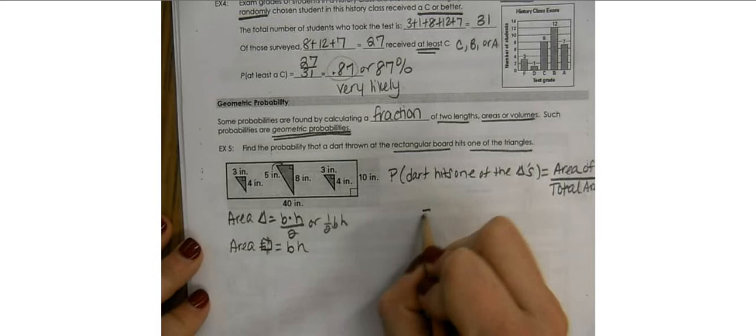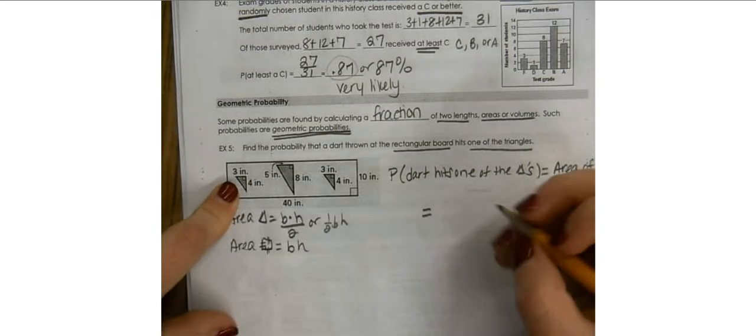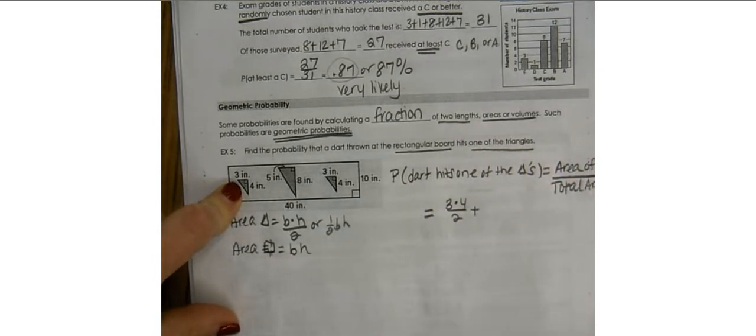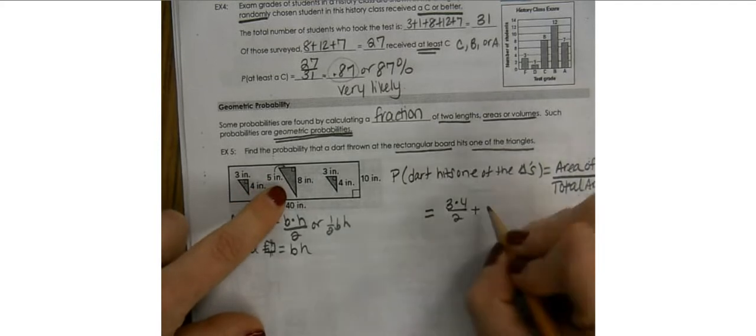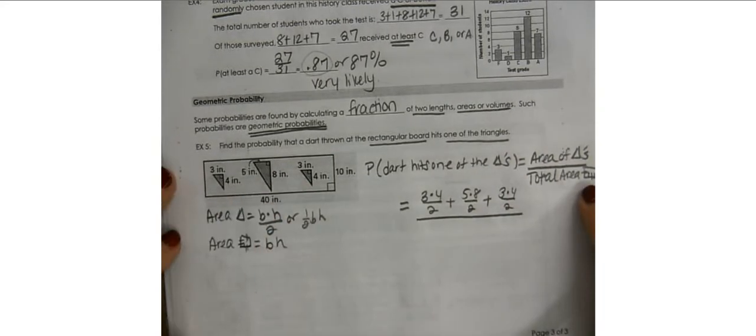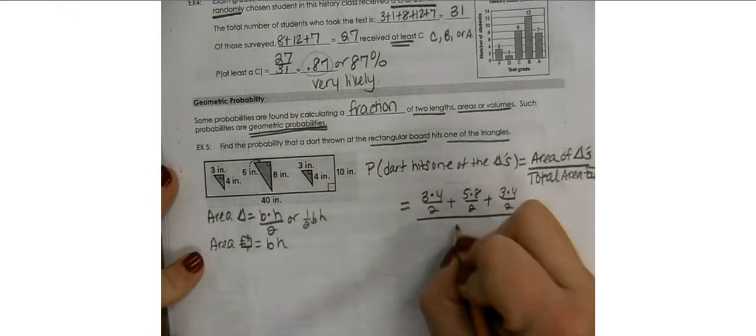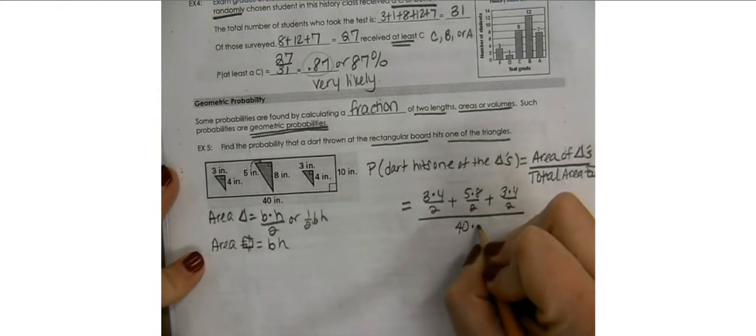So the first thing I'm going to do is identify the area of my first triangle. My length and my width, or my base and height, are 3 and 4. So I'm going to multiply 3 times 4, and I'm going to cut it in half. And then I'm going to add it to the other triangles. So my base is 5, my height is 8, so I'll have 5 times 8 cut in half. Plus, once again, I have 3 times 4 cut in half. I'm going to take that and divide it by the total area of my rectangle. So my total area of my rectangle is 40 times 10. That's my length times width, or my base times height.